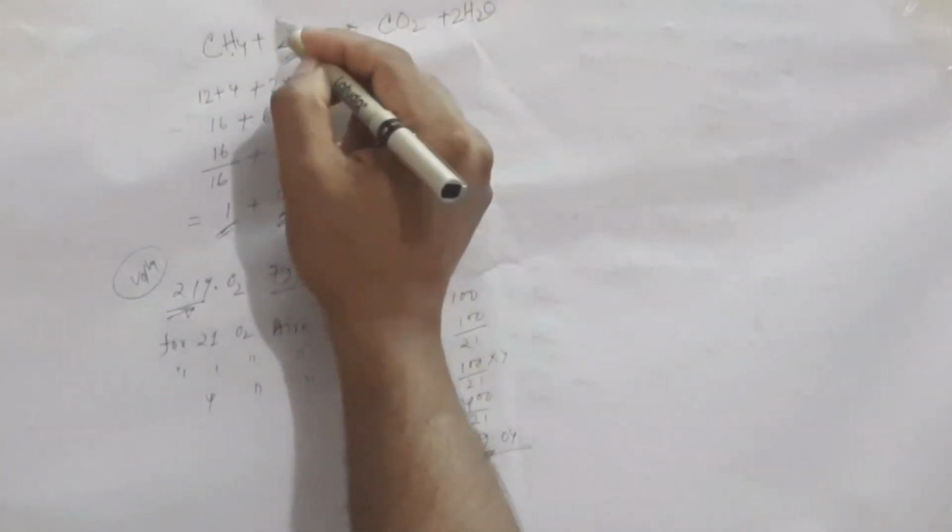Now I will give another calculation. This 21% oxygen by volume is available in the air, but this is only for oxygen. In the air, oxygen, nitrogen and argon are also available. So now I will give the calculation with air.